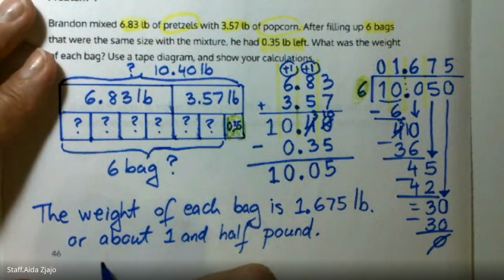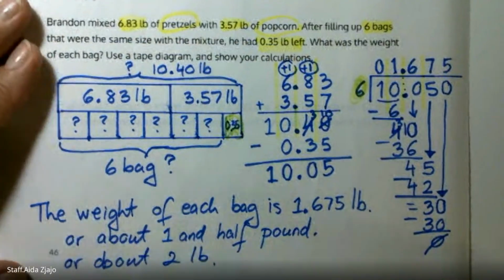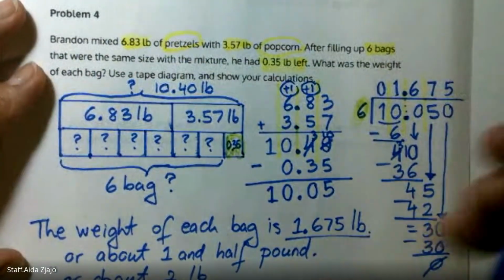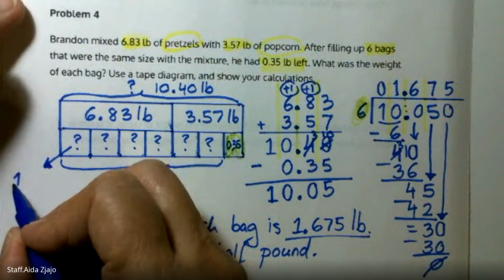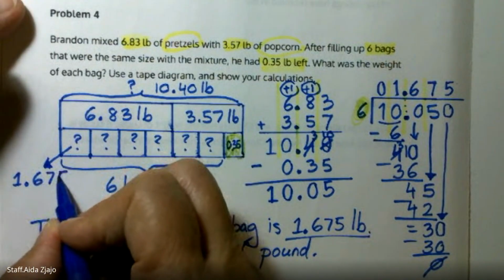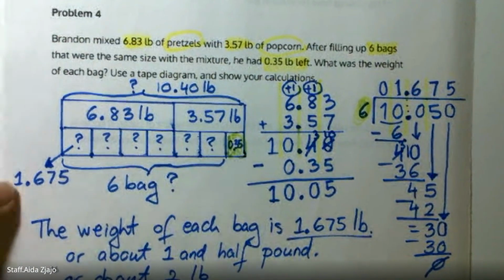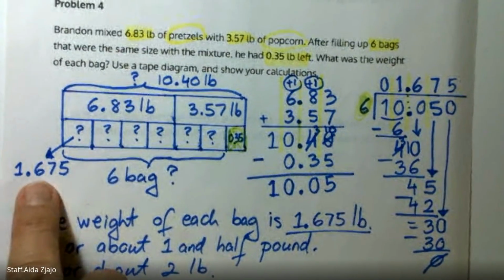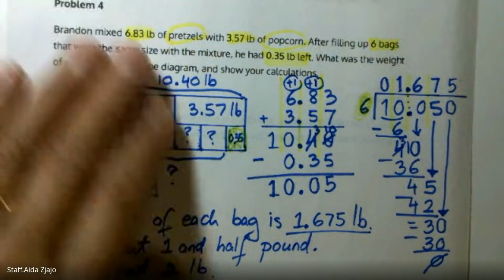That's an estimate, but this is the exact answer: 1.675. We can round to the nearest whole pound, or to the nearest tenth of a pound. It's up to you, if they ask you to do so.